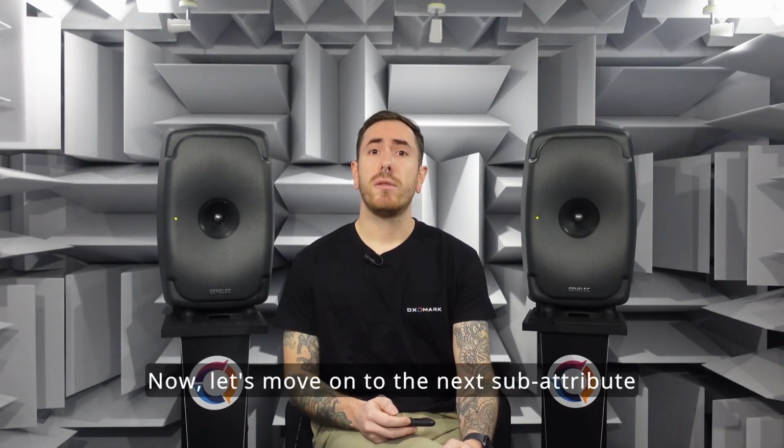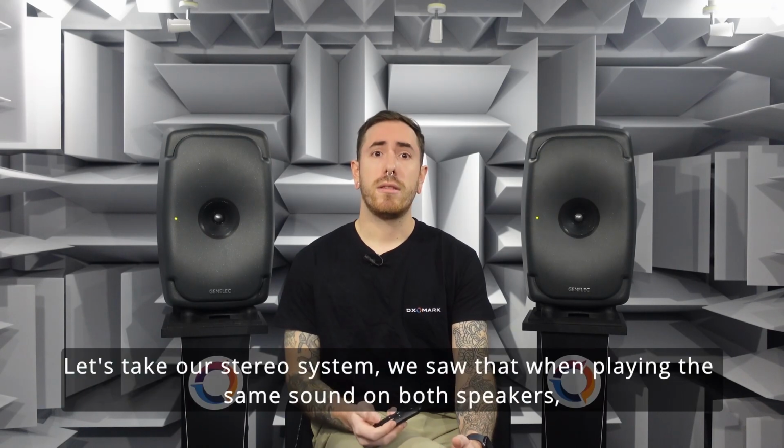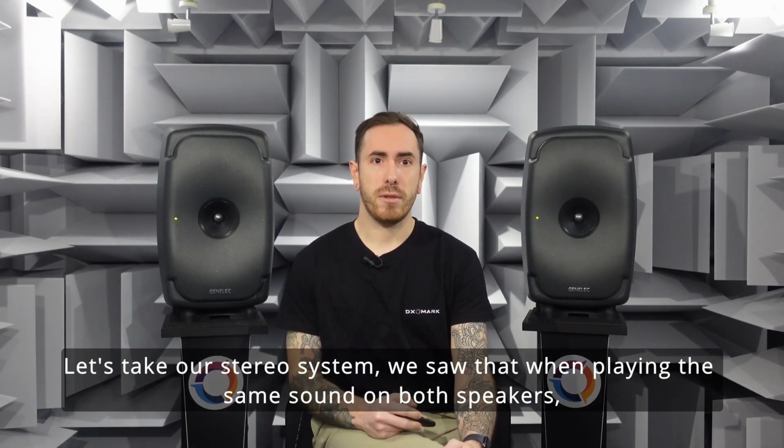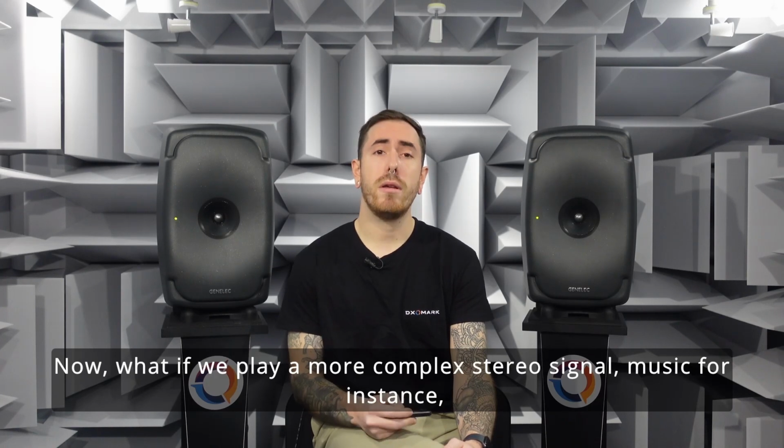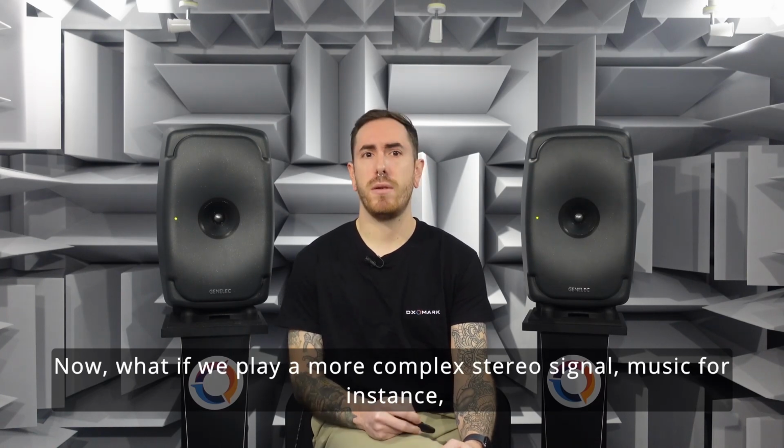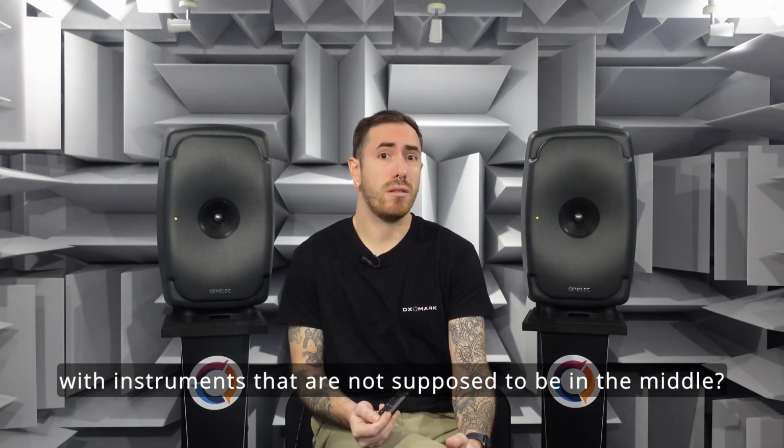Now, let's move on to the next sub-attribute. Let's take our stereo system. We thought that when we're playing the same sound on both speakers, we can evaluate the correct balance of a system. Now, what if we play a more complex stereo signal, music for instance, with instruments that are not supposed to be in the middle?